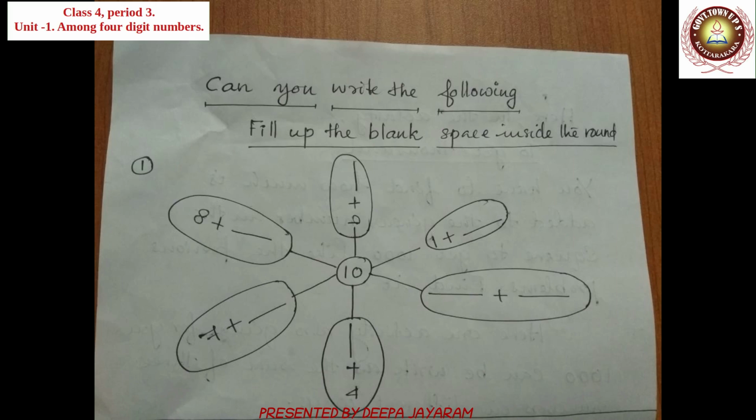Here you have been given a number pattern. In the first question, the first number is 10 in the middle. Around 10, there are 6 rounds. In each round, one number is given and the other number is blank. Write the number in the blank space.